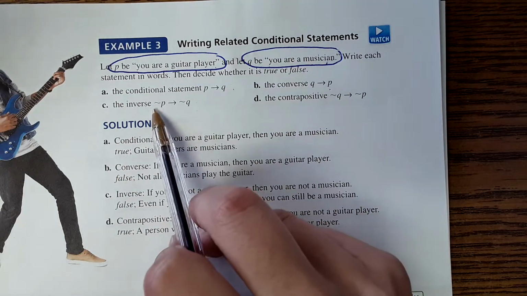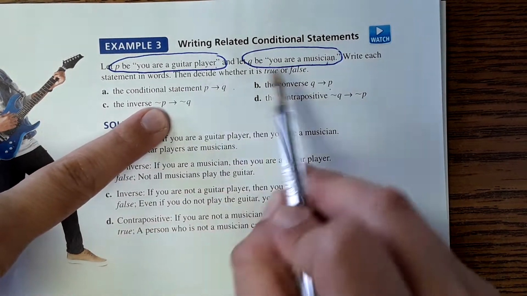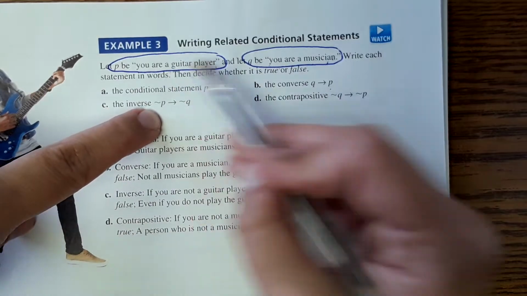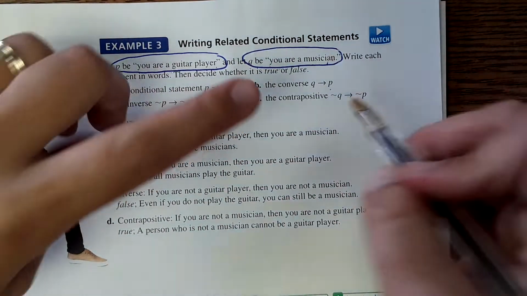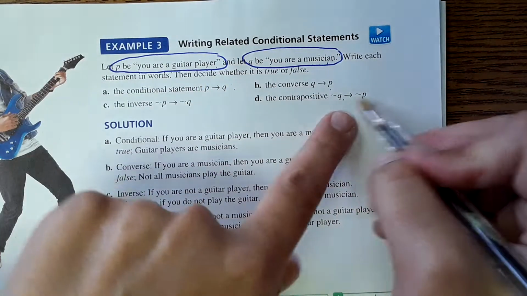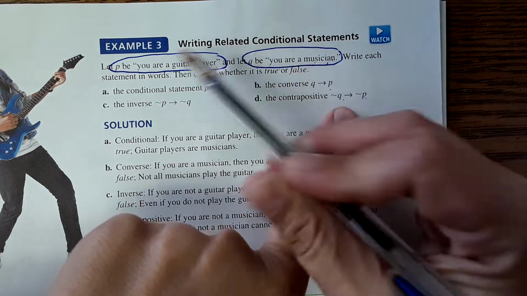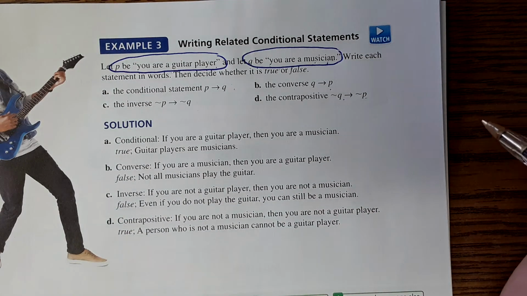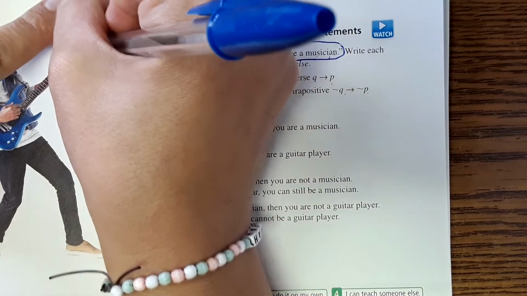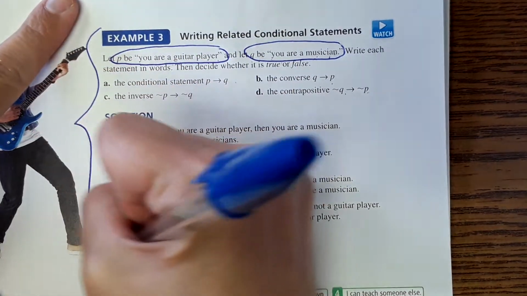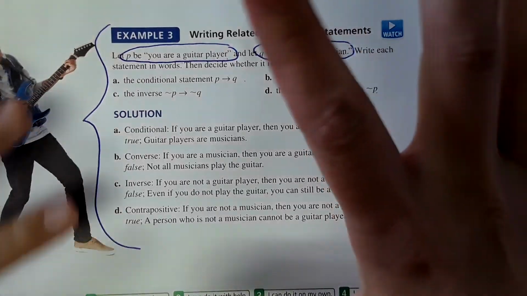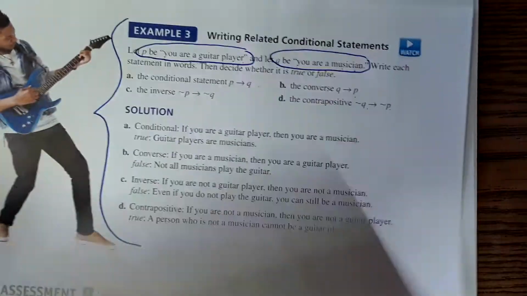Then for inverse, it's P then Q, so it's this order that's already written, but it's the not. So if you are not a guitar player, then you are not a musician. And then over here, contrapositive, where it's Q then P. If you are not a musician, then you are not a guitar player. And we just go through that. This is actually what the quarterly assessment practice test said would be on it. So we're going to practice this in a second. But yeah, just if you need an example, there it is.